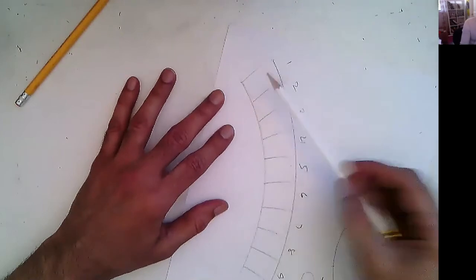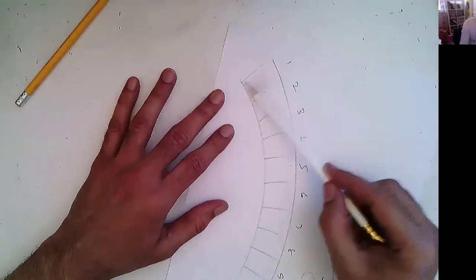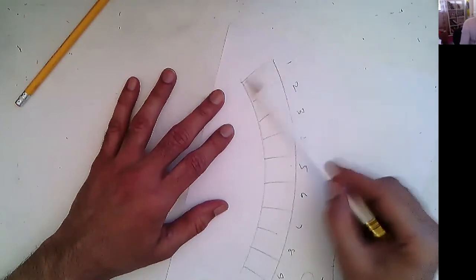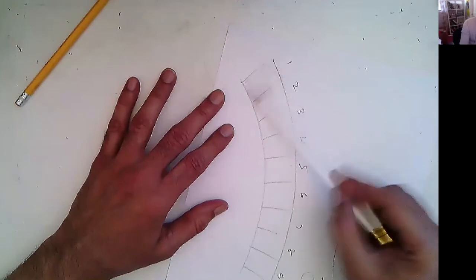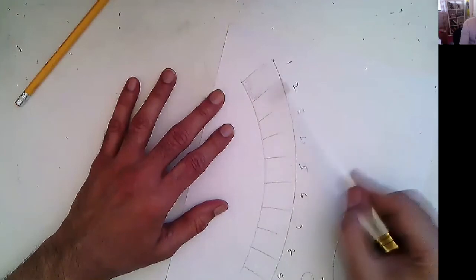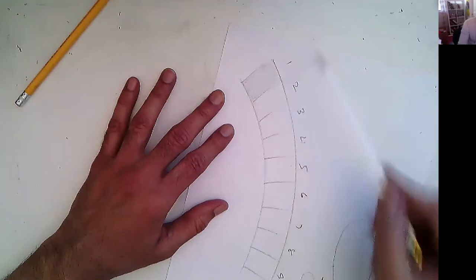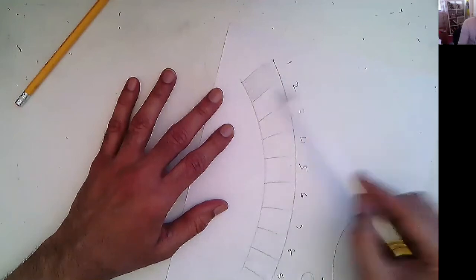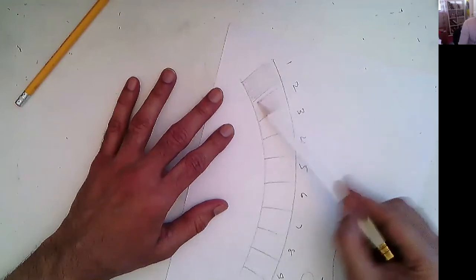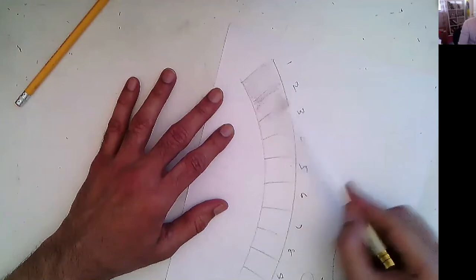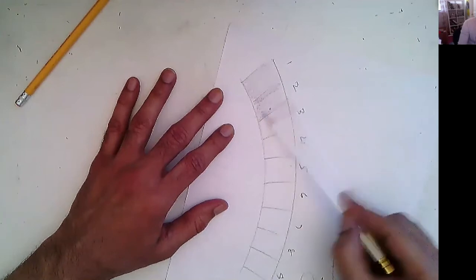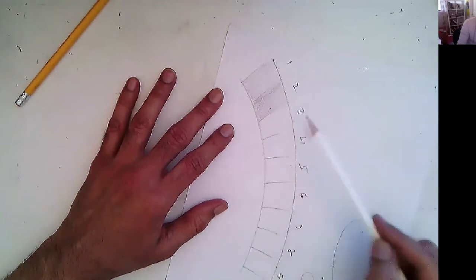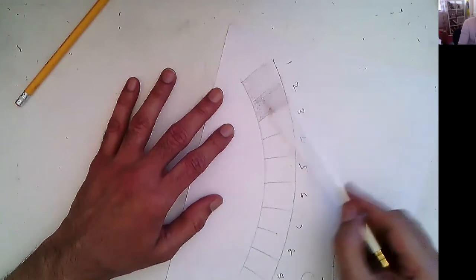I'm going to start with very, very light. Then I will go a little darker than this. So this is darker than that.